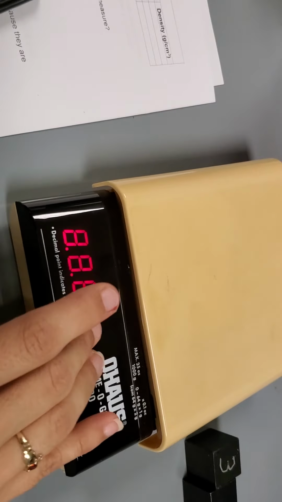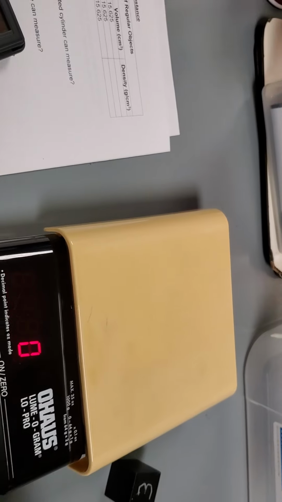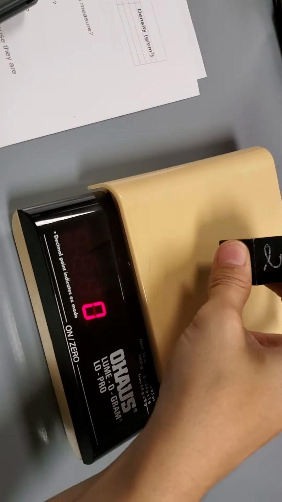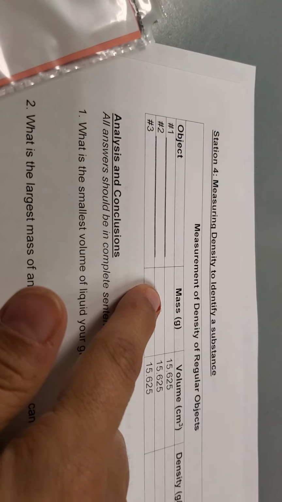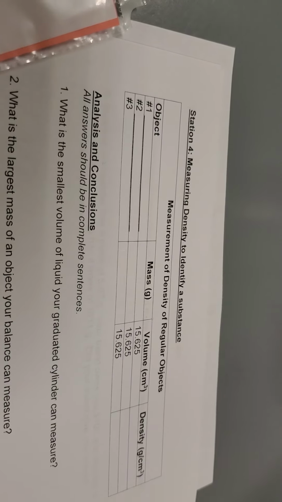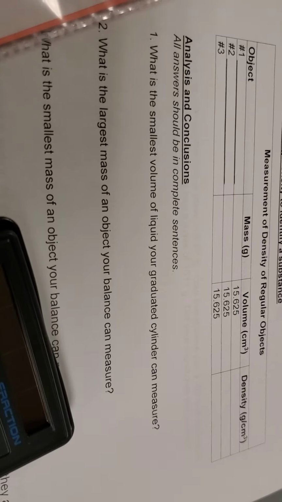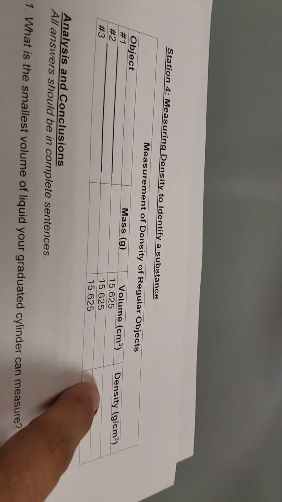Okay, I'm going to fix my electronic scale because it doesn't say 0. I'm going to get cube number 2, put it on my scale. Okay, I'm going to write 126 under mass here. So I'm going to do 126 divided by 15.625, and I get 8.0. So I'm going to write 8.0 right here.